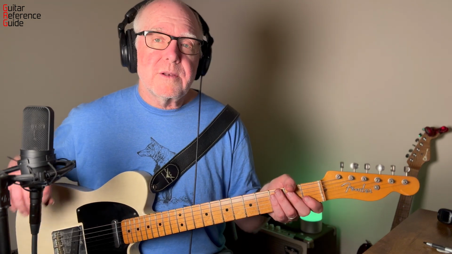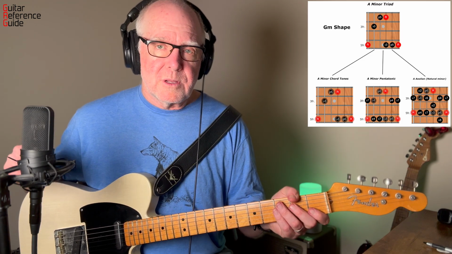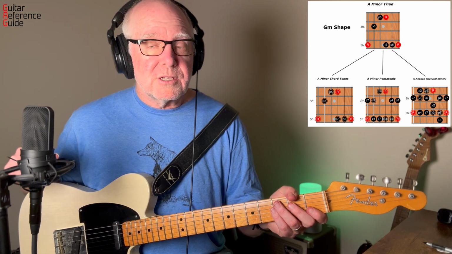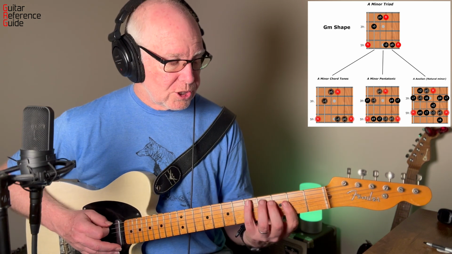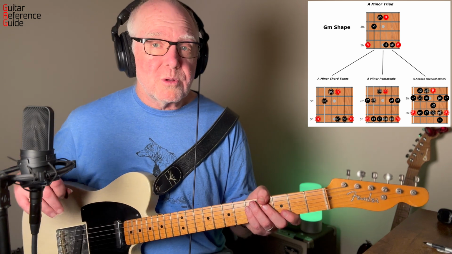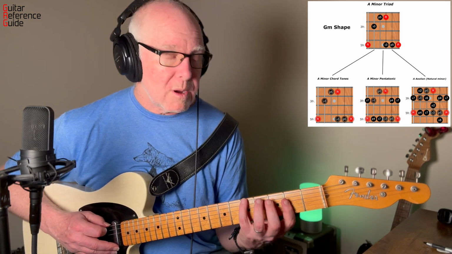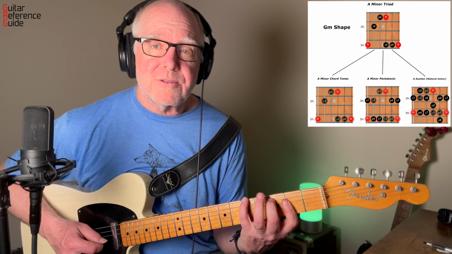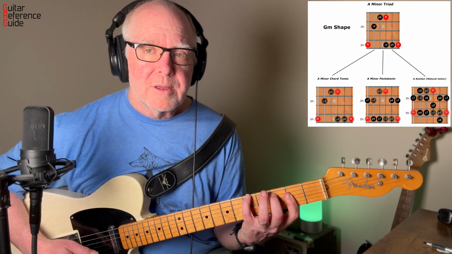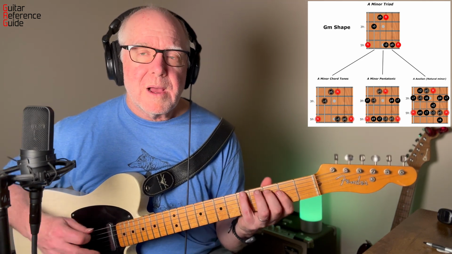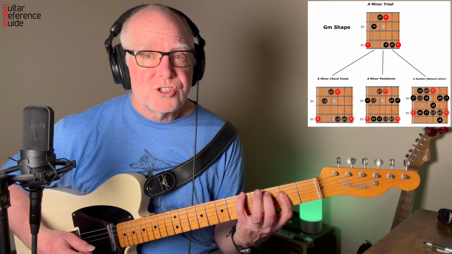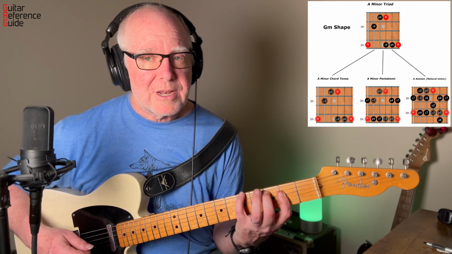And the next one, so CAGED system. The next one after A would be G. So the G minor shape will be my next shape. And that's not as usual a shape. That one's going to look like this. Here's my 1, there's my flat 3, there's my 5, and there's my 1. So there is my A minor chord, G minor shape, CAGED, A, G.